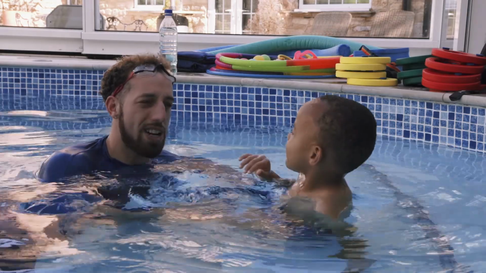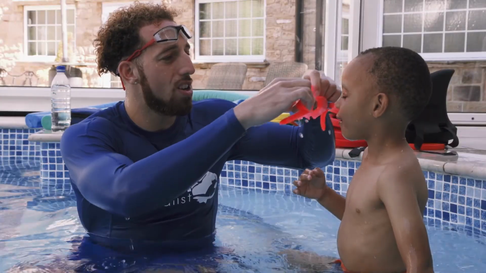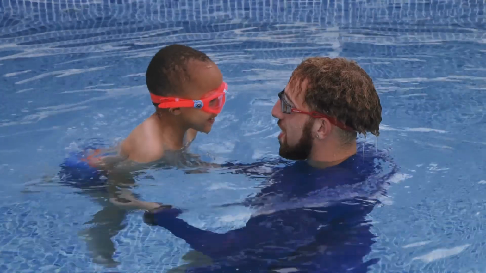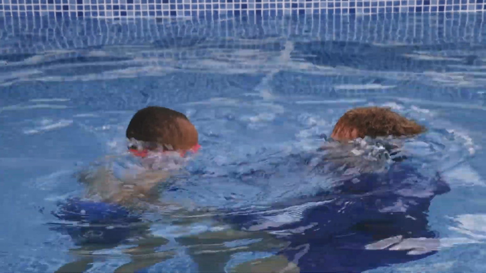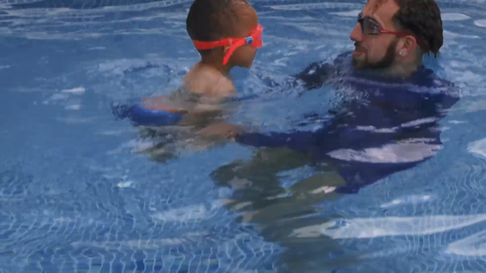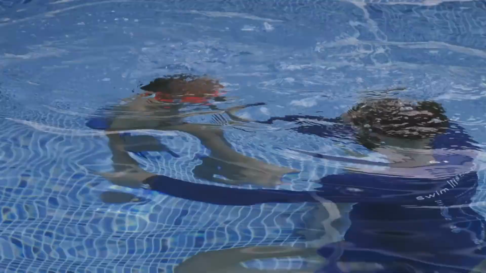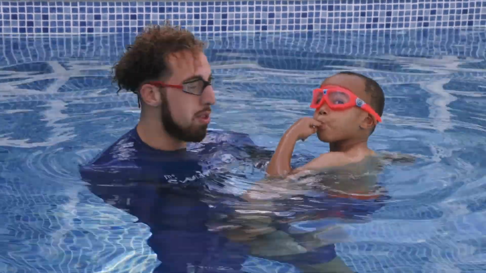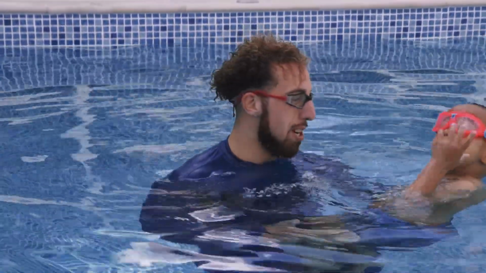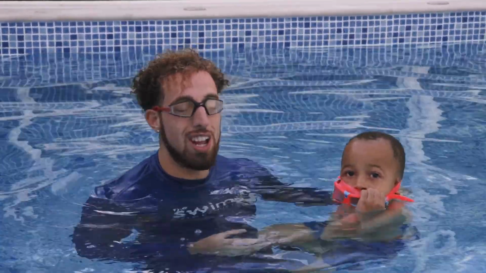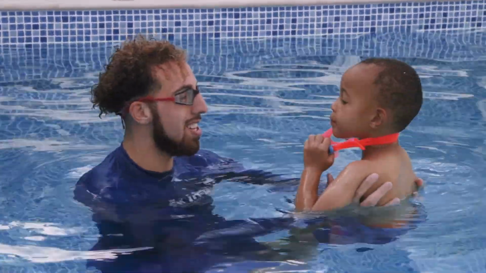Once your child can put their face in the water, it's now time to encourage them to wear goggles. This will allow them to see under the water. Give them a cue: 1, 2, 3 and submerge. Once your child has put the face in the water, it's always good to put the goggles on, and now we're going to get them to submerge. So Isaac, we're going to count to 3, and on 3, that's his cue to take his breath, close his mouth, and then we're going to go under the water together.